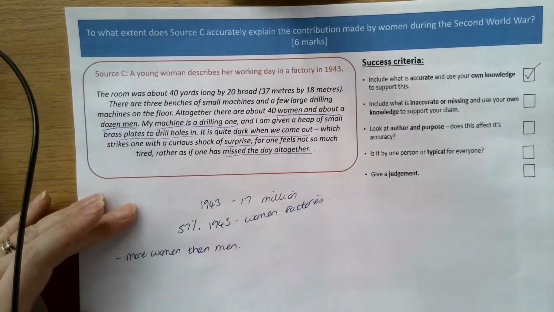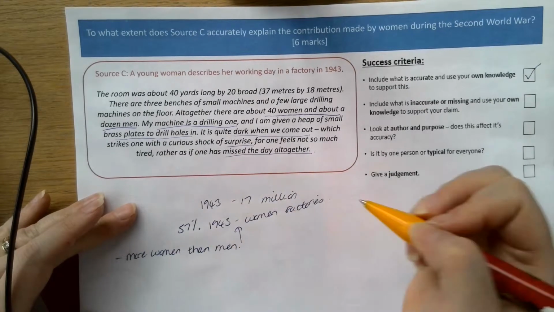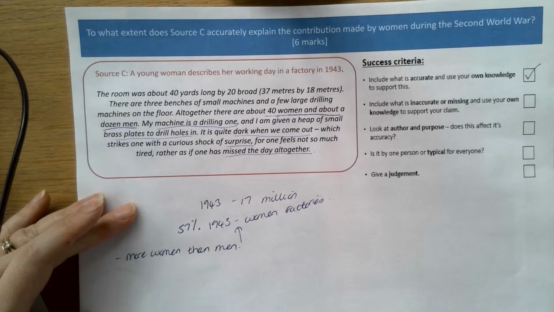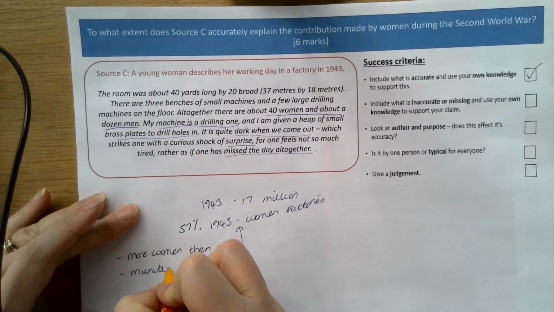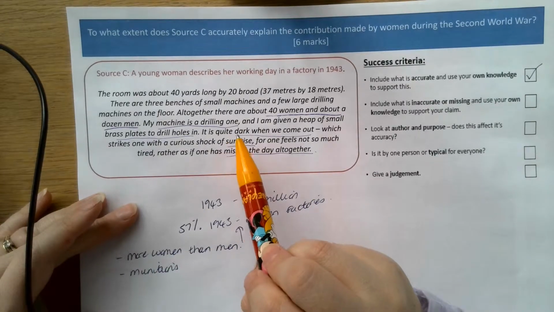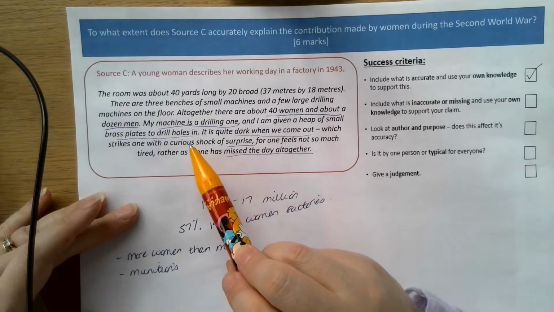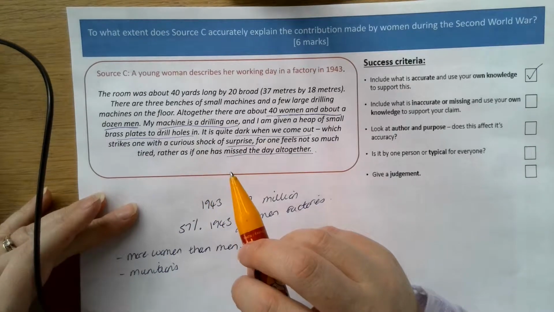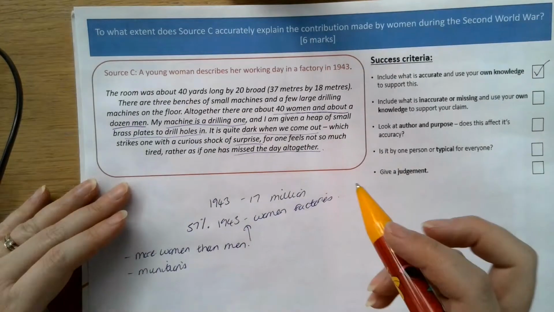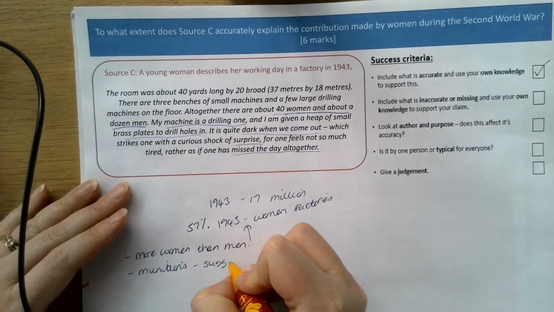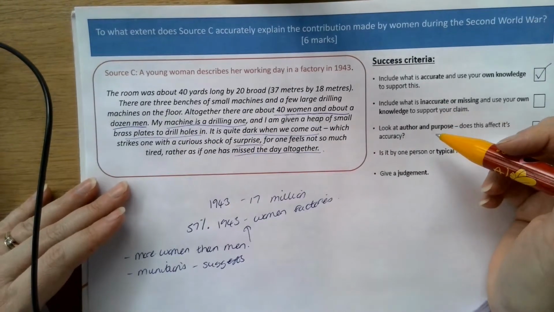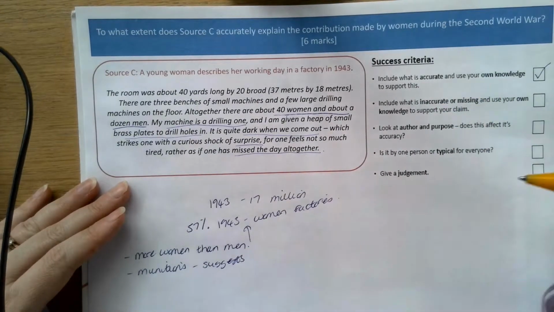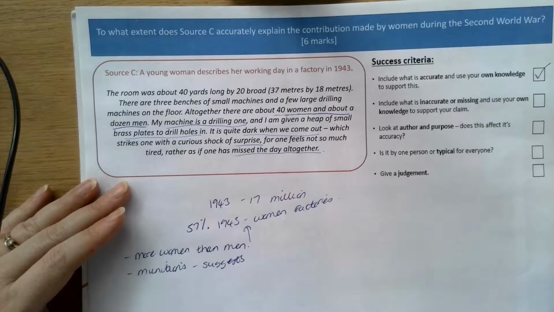Okay, and we could back that up with the evidence we have there. Lots of women did work in munitions factories. So this year her machine is a drilling one. She's given a heap of small brass plates to drill holes in. This suggests, okay, we're not sure that it's this munitions factory, but what she's actually making there suggests that there is some sort of weapon or parts for some sort of weapons for the war effort there. So we could also back that up with our own knowledge that they did work, many worked in munitions factories, okay, which was essential.